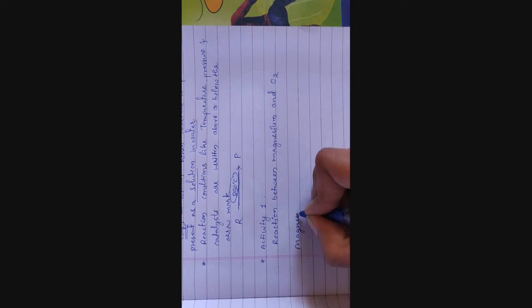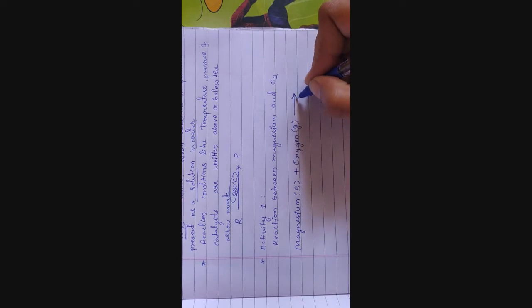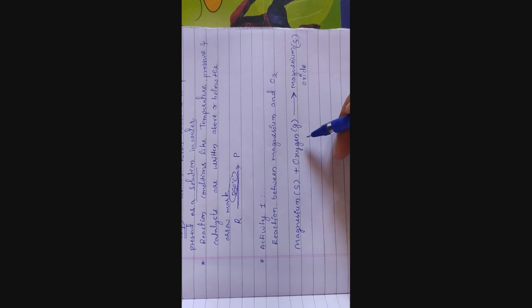Magnesium ribbon, a solid, reacts with oxygen gas. When these two react, they form the product magnesium oxide, which is a solid.